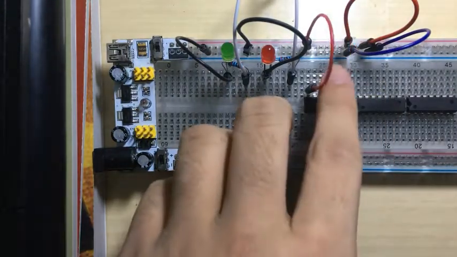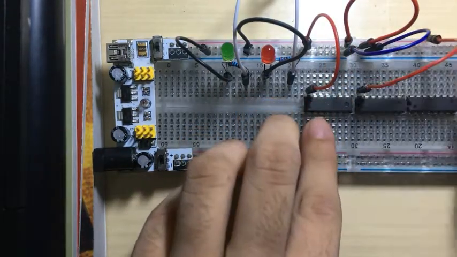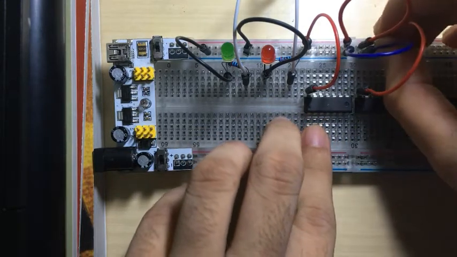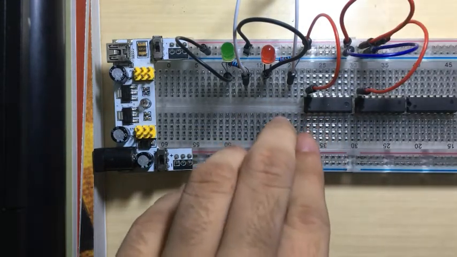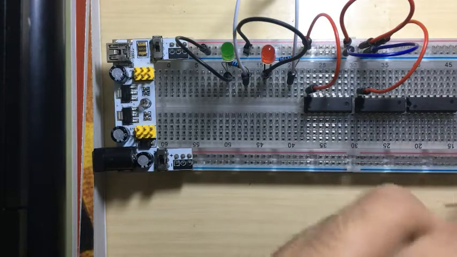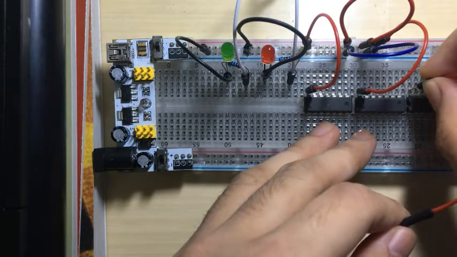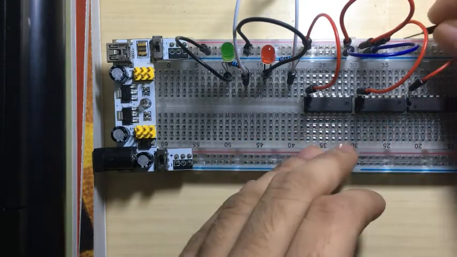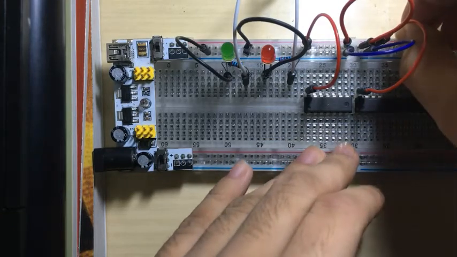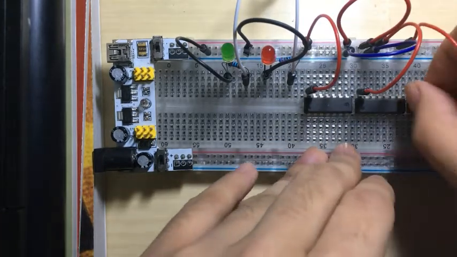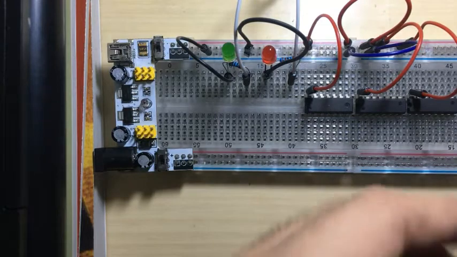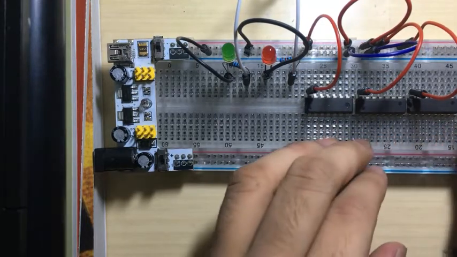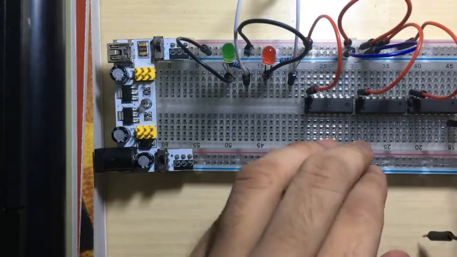So VCC here. And next is the ground pin, which is pin 7 here.